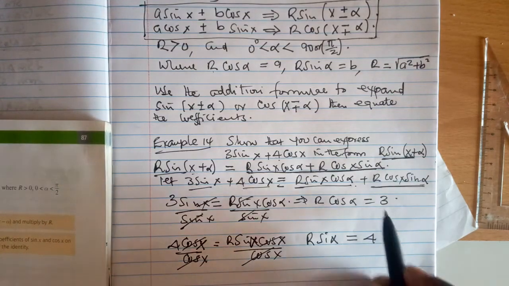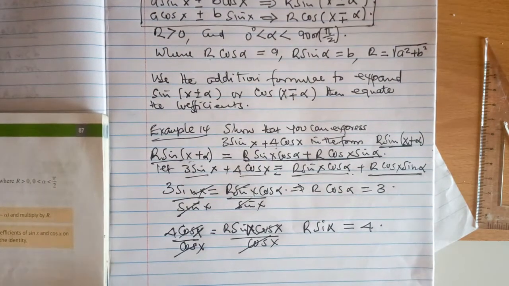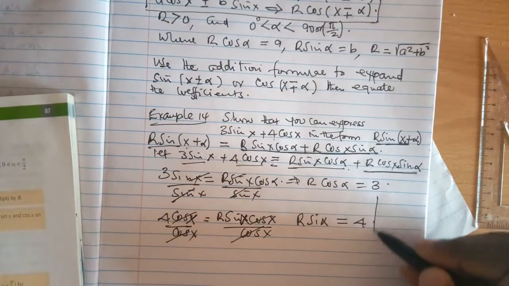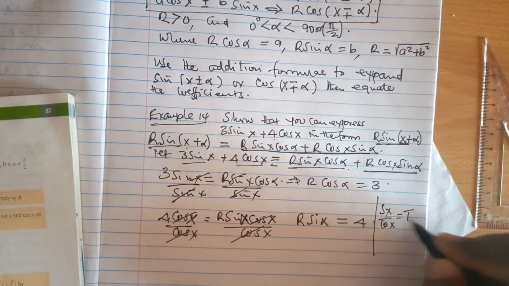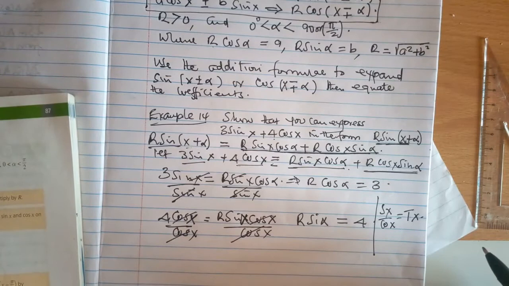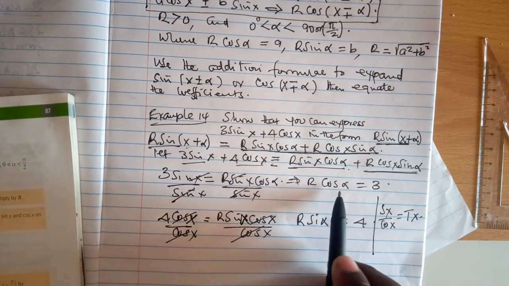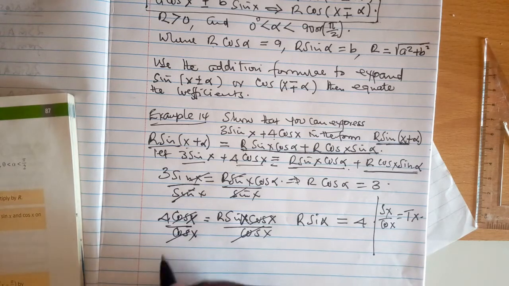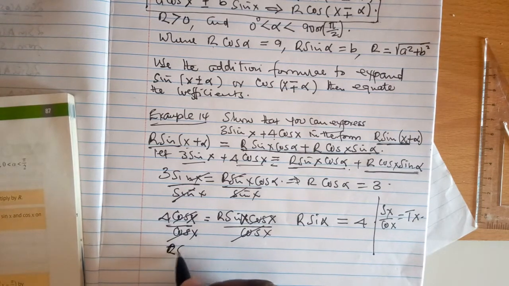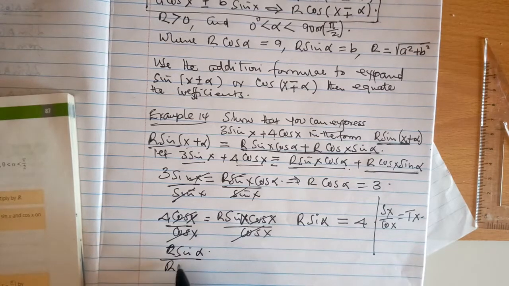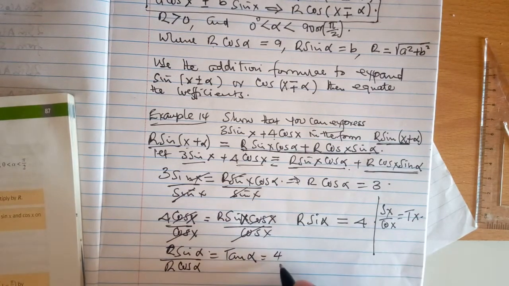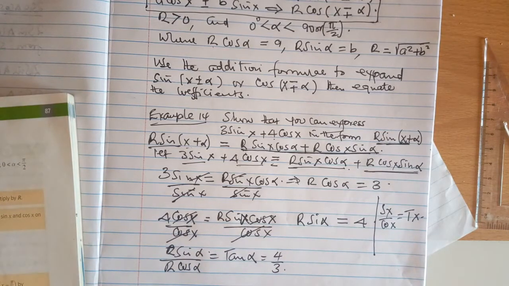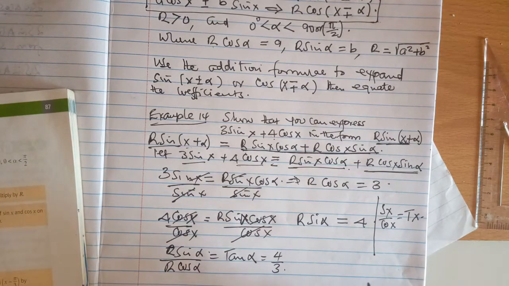Interestingly, when we talked about trigonometric ratios and identities, we said sine x over cosine x can be given as tan x. Because we have sine alpha here and cosine alpha here, r sine alpha over r cosine alpha is the tangent of alpha, which is 4 over 3. So we can easily identify the value of alpha.